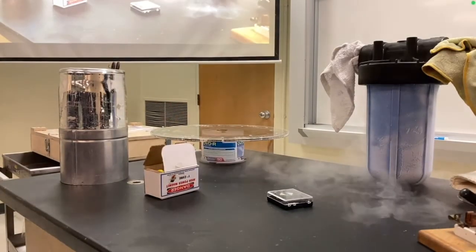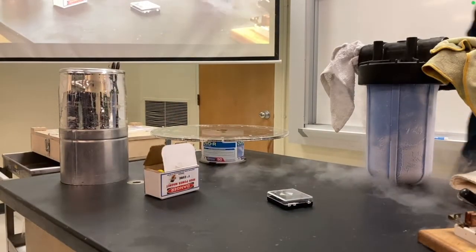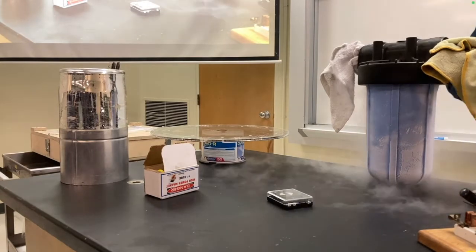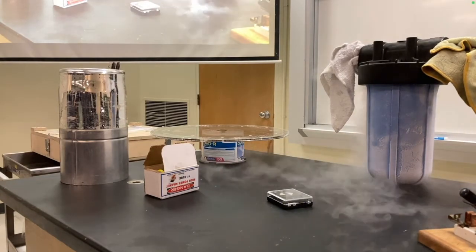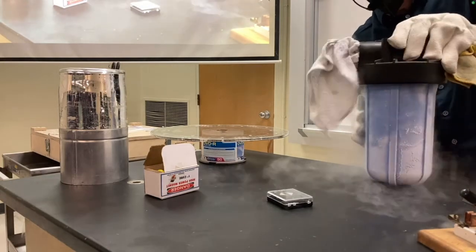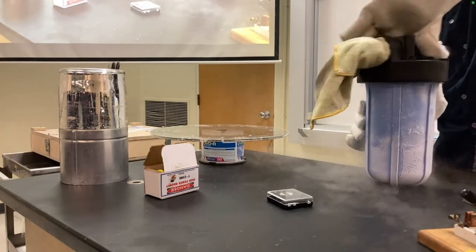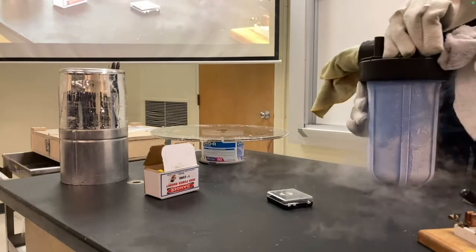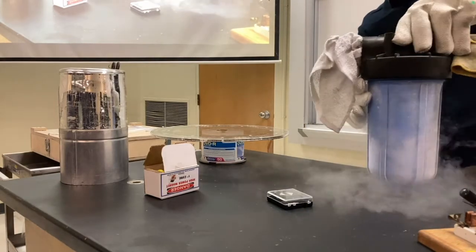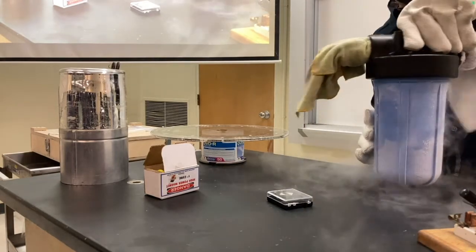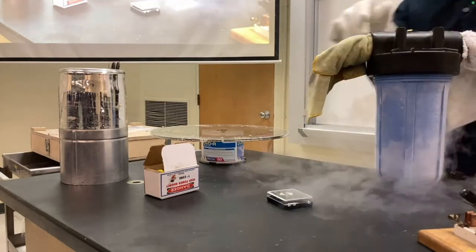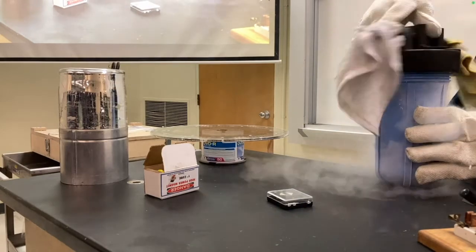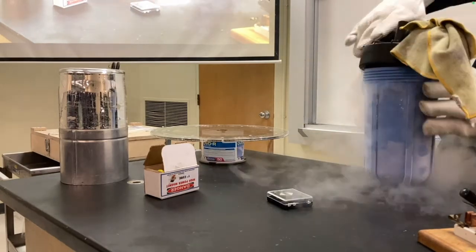Is that live? Yeah, there we go. Okay, so I'm going to cool this. So liquid nitrogen is at about 77 degrees Kelvin. So that's roughly 200 degrees below 0 Celsius. So this is a demo that's related to induction.